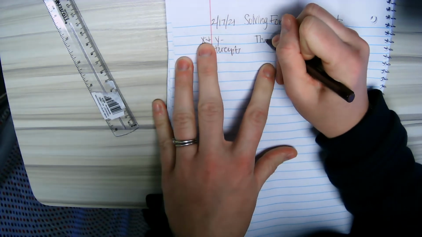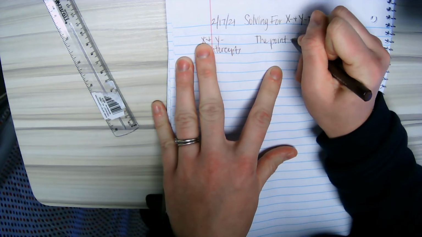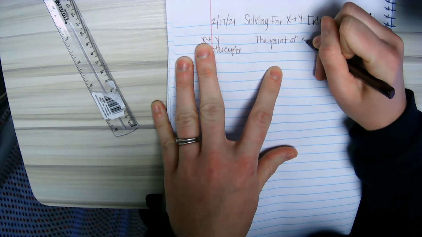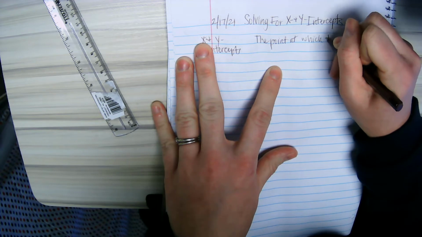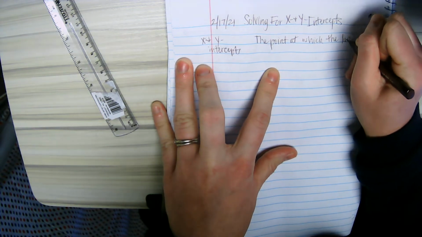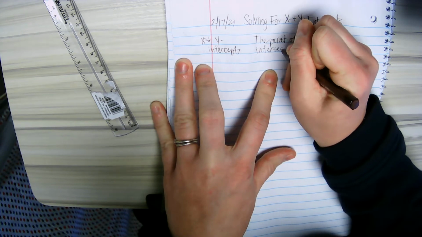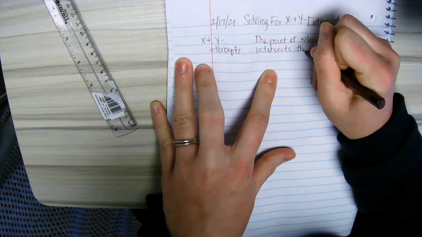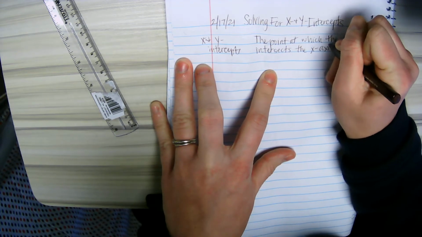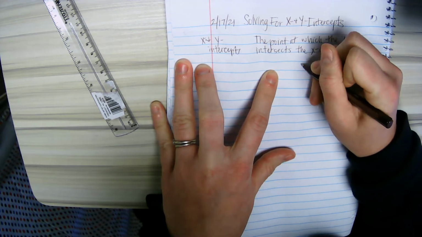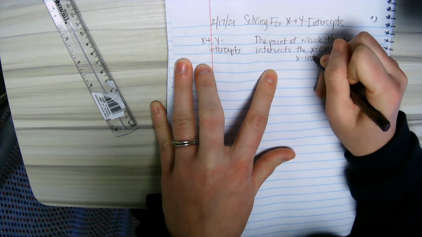So the point at which the line intersects the x-axis is, of course, the x-intercept.